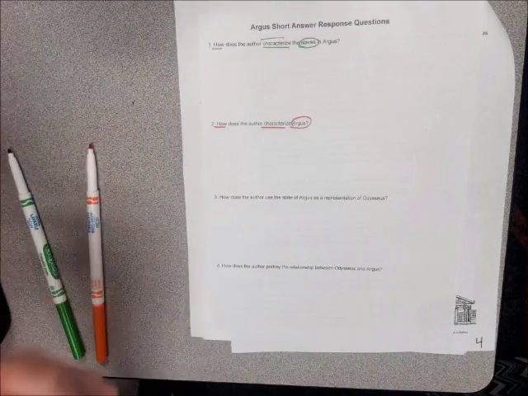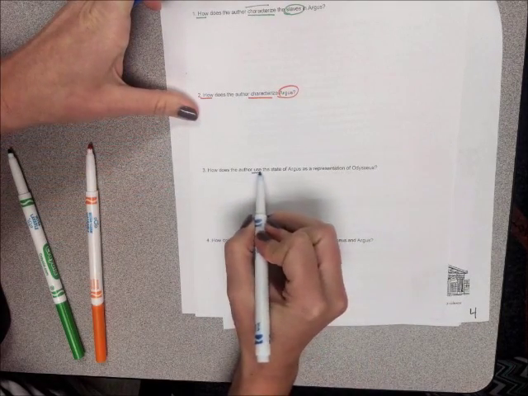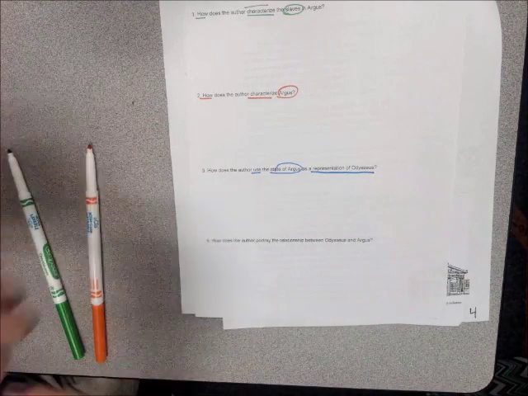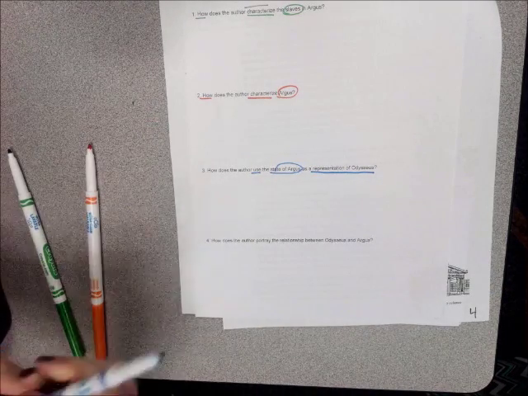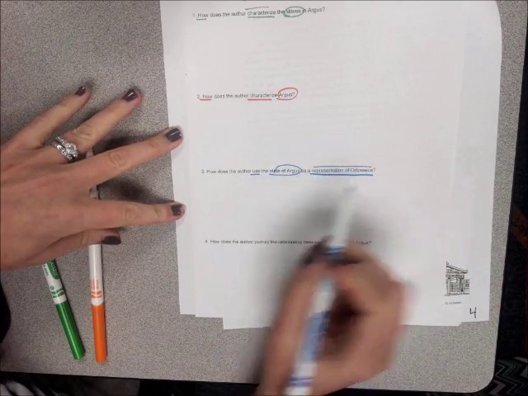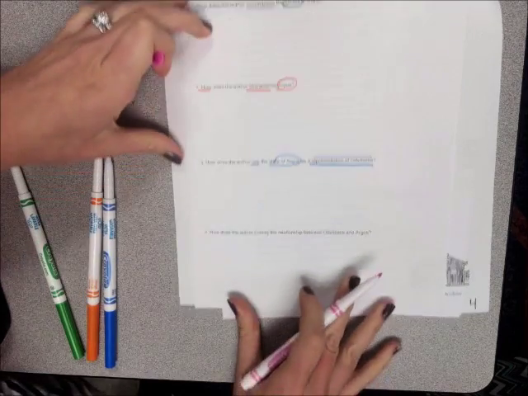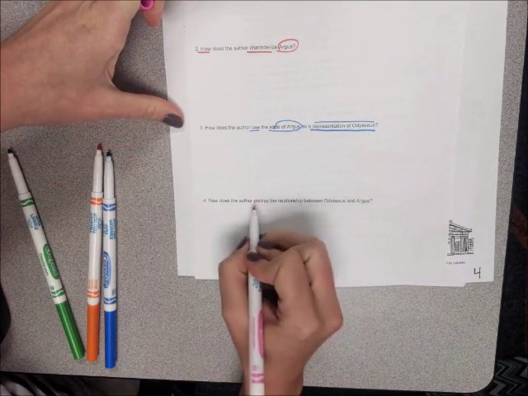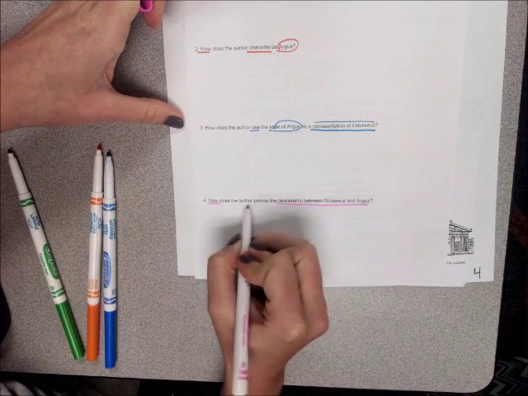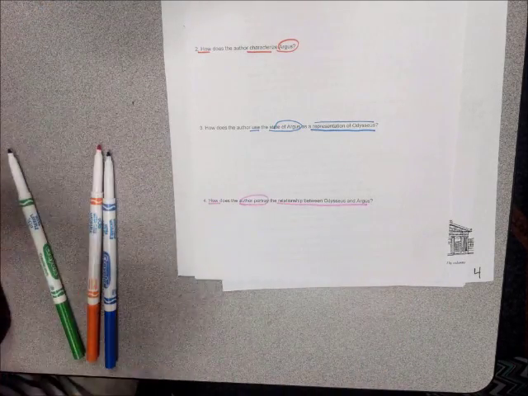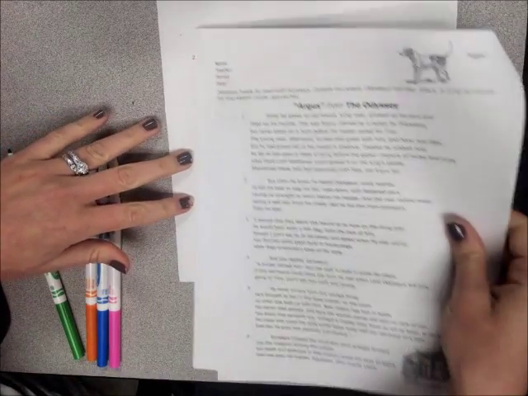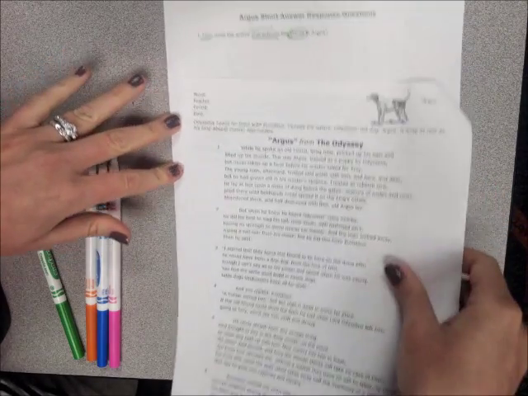I'll do the next one in blue. How does the author use the state of Argus as a representation of Odysseus? So anytime I need to find words that describe the state of Argus and how it could possibly represent Odysseus, I'll highlight that in blue. And lastly, how does the author portray the relationship between Odysseus and Argus? How does the author portray the relationship? I'll highlight that in pink. So I'm going to go to my text now, and I'm going to look just for number one.